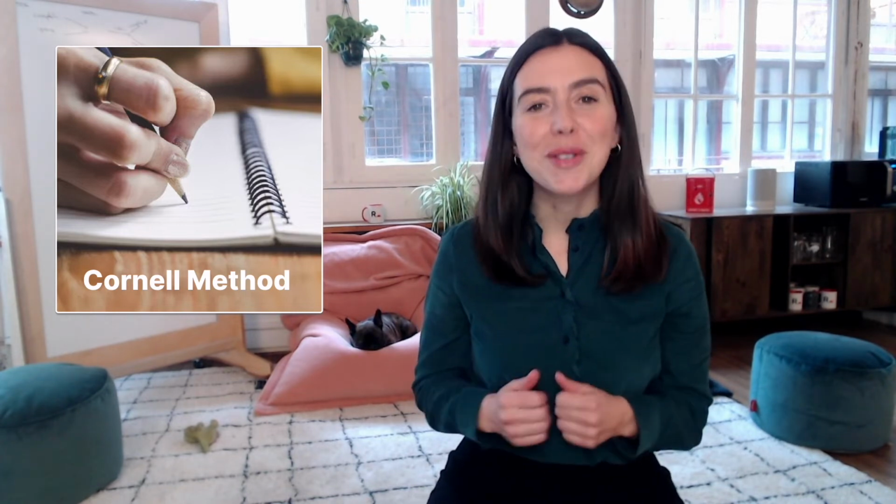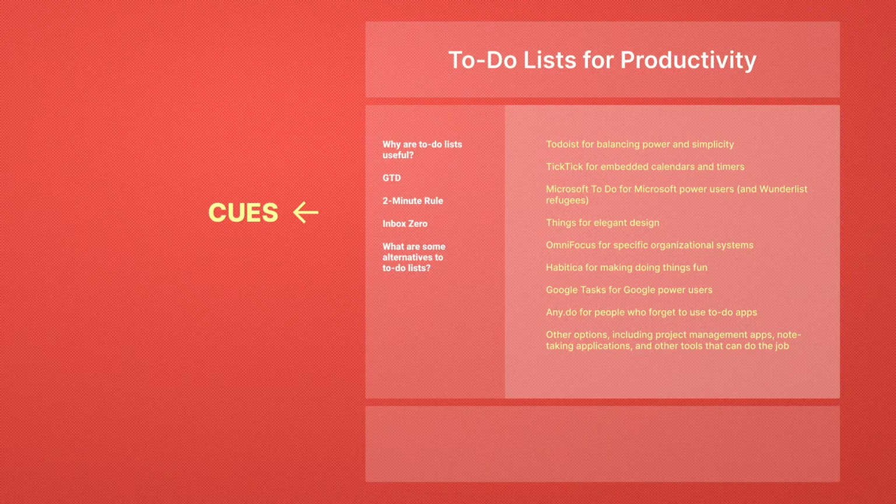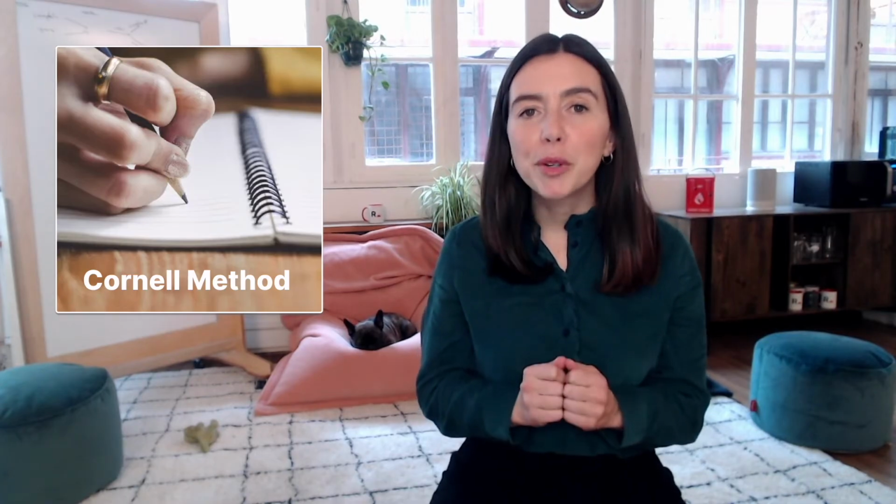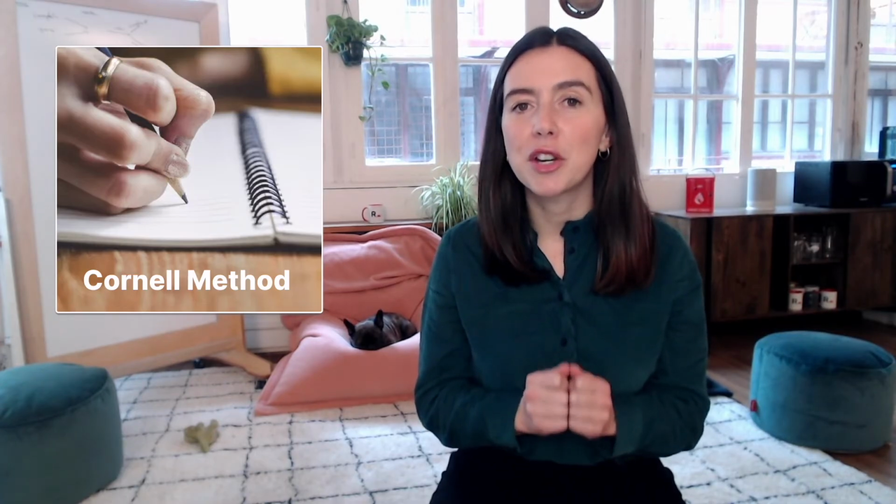Once you've filled out the notes section, you're going to want to go over to the left and fill out the cues section. This is where you're going to put things that will help trigger your memory about the information you wrote down. Things like keywords, questions, symbols, abbreviations, anything like that. The cues are what helps you remember and organize the information that you want to take away from that particular lesson.